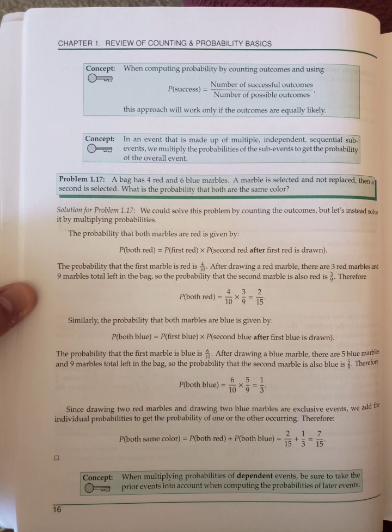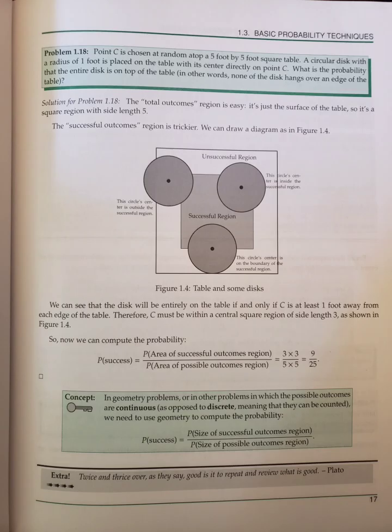So 4 over 10 is the probability of picking a red, times 3 over 9 is the probability of picking the second red because the first red is gone. That's 2/15. And then what's the probability that the first one's blue, 6 over 10, times the probability the second one's blue, 5 over 9. Multiply those together and you get 1/3. So the probability that they're both the same color, we have to add the two cases. 2/15 plus 1/3 is 7 over 15.